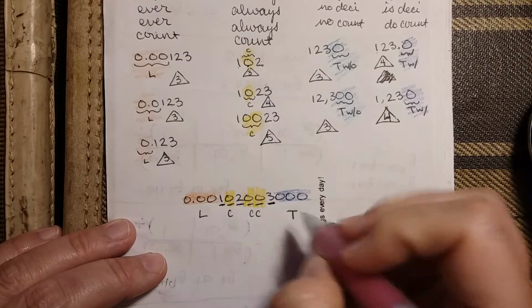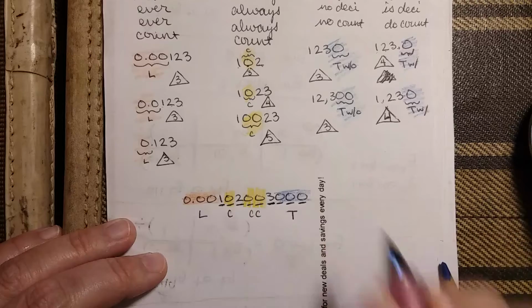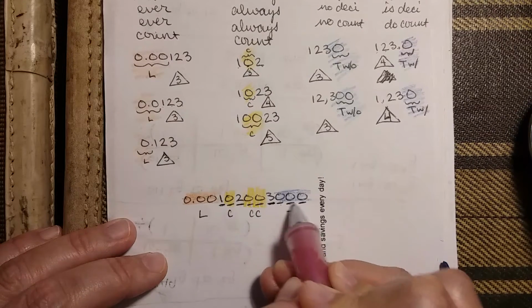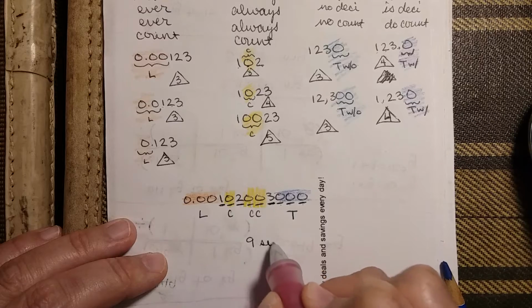I'm just going to put one big T here. I'm going to underline it 3 times because it counts. 1, 2, 3, 4, 5, 6, 7, 8, 9. 9 sig figs.